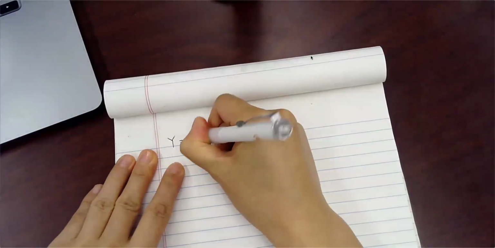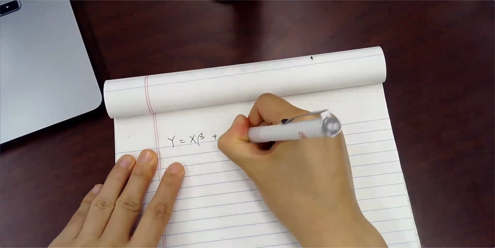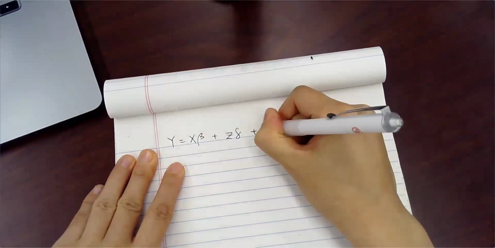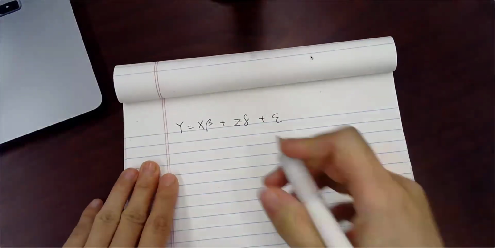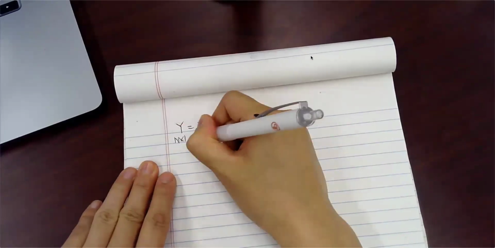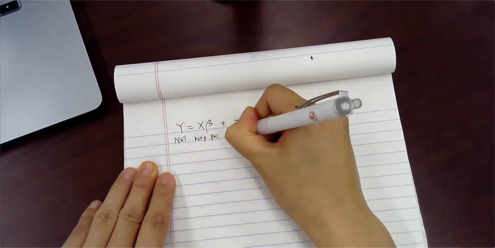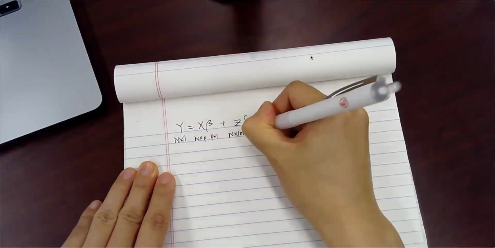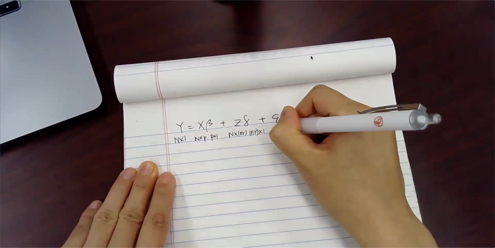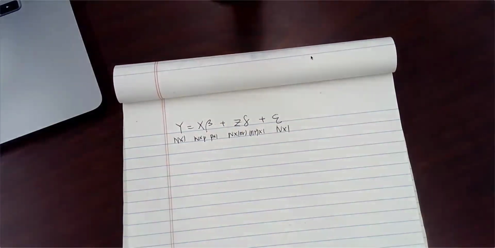Y equals X beta plus Z delta plus epsilon. Keeping the dimensions in mind is crucial.